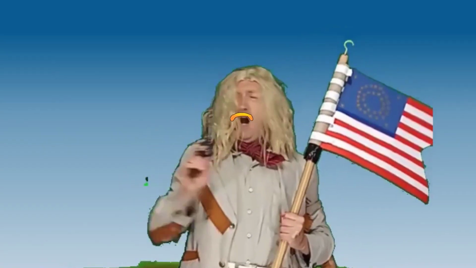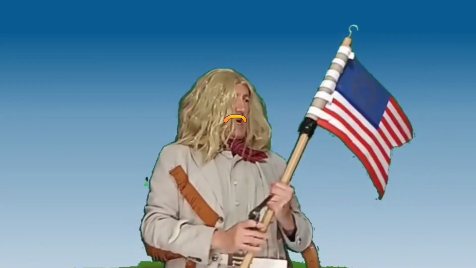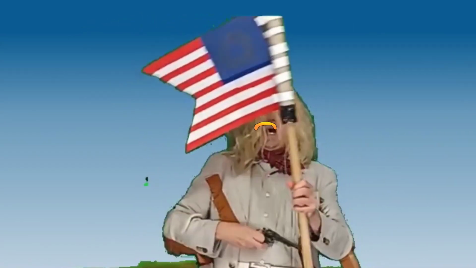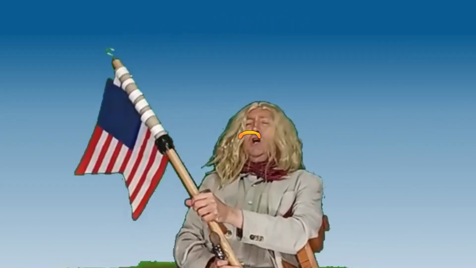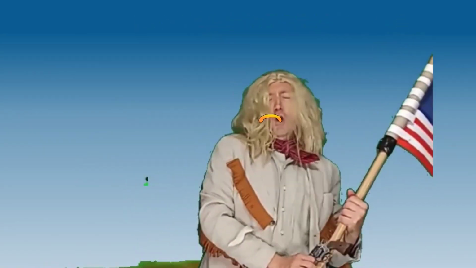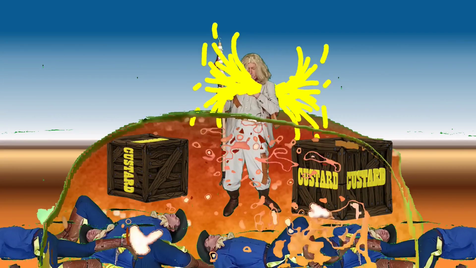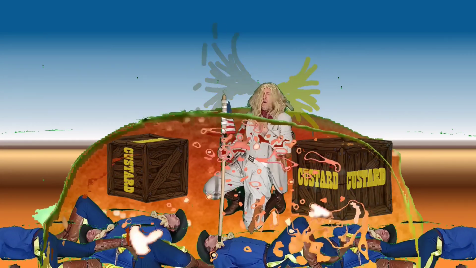We've got rifles. And say, can you see that I've run out of bullets in the land of the free and the home of the brave? Play ball!